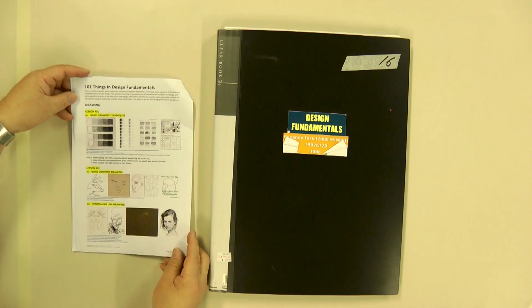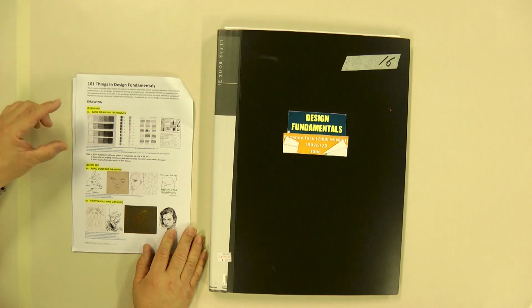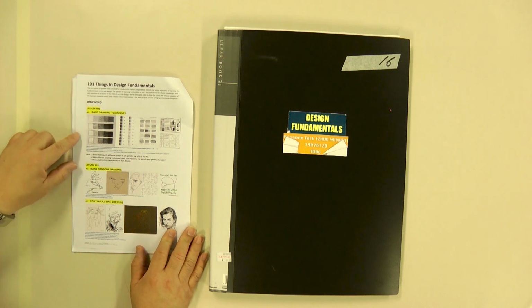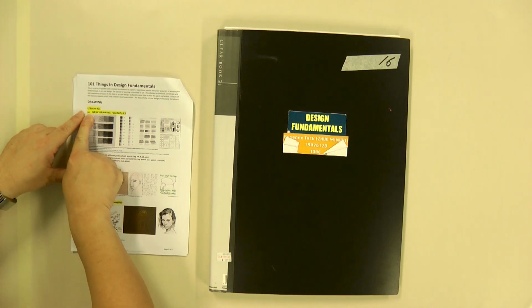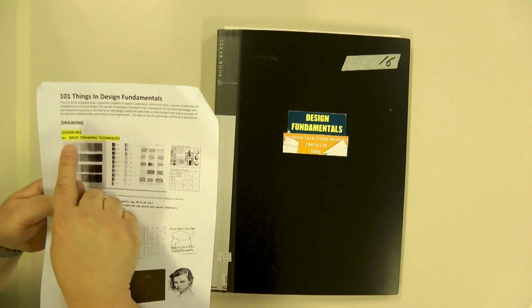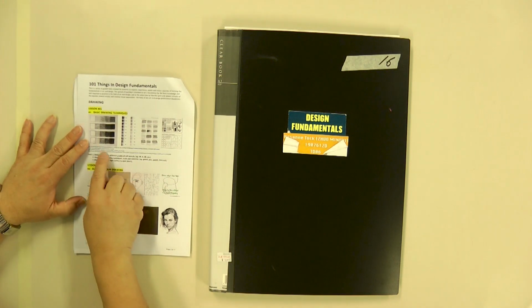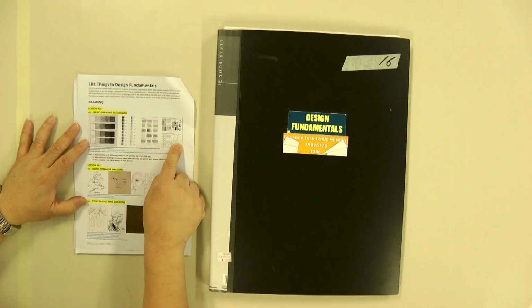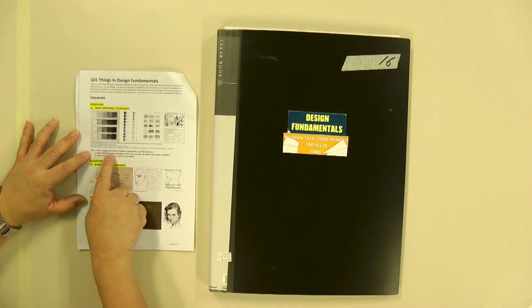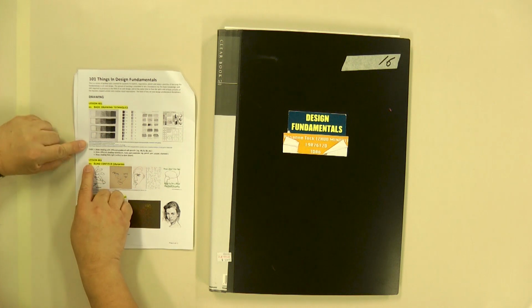This one, it's called 101 Things in Design Fundamentals. Now, down here, it tells you, look at the number here. It says 1. Now, 1 is required to be done in the first lesson. So you can follow the examples. Down here is the task. It tells you what to do, right? And then down here, you have the links.